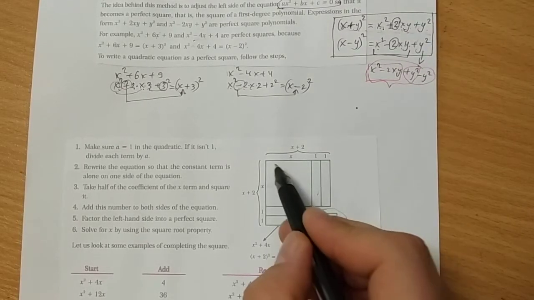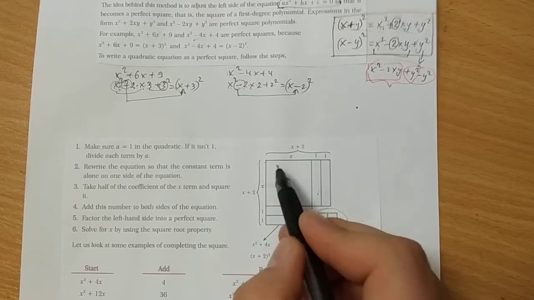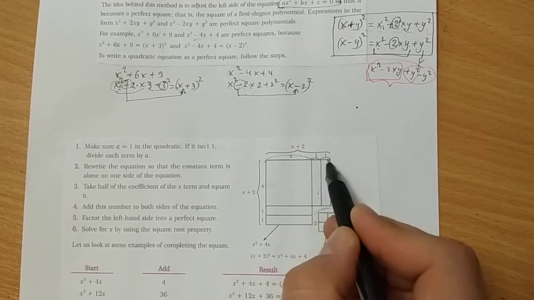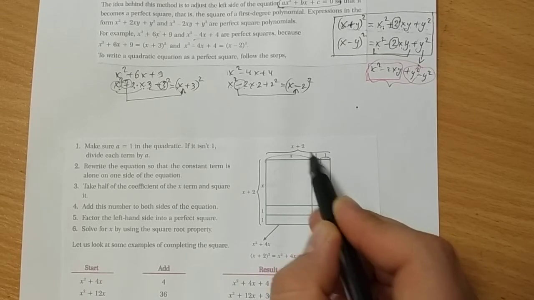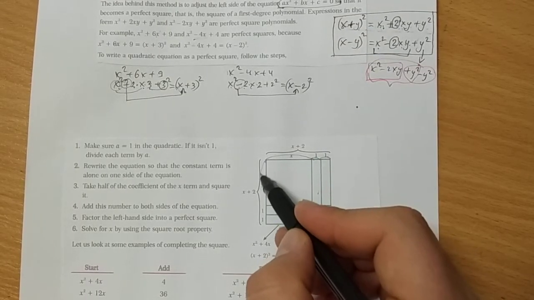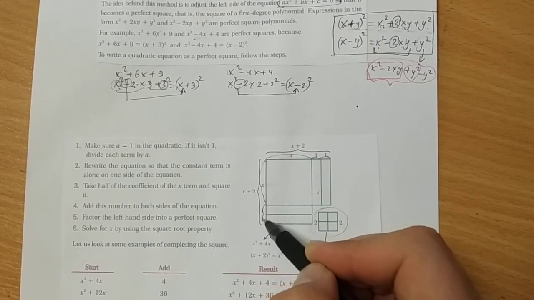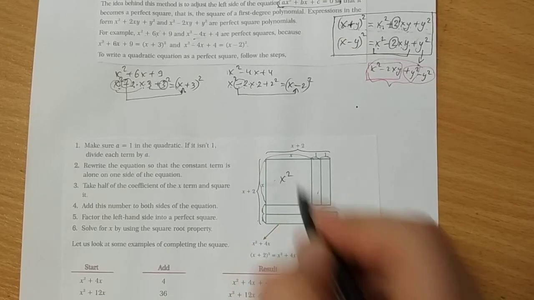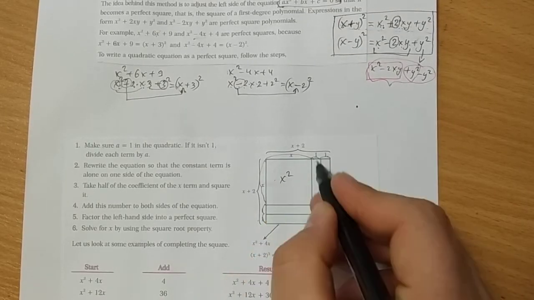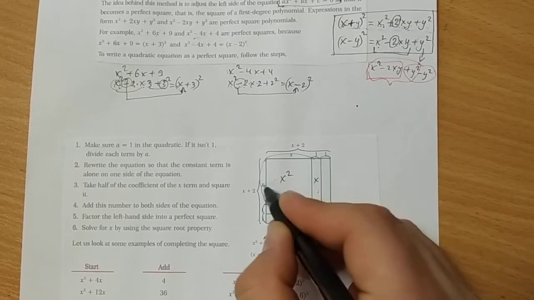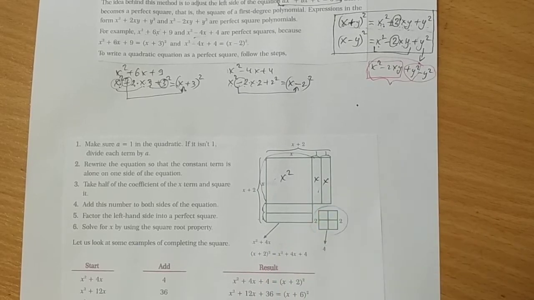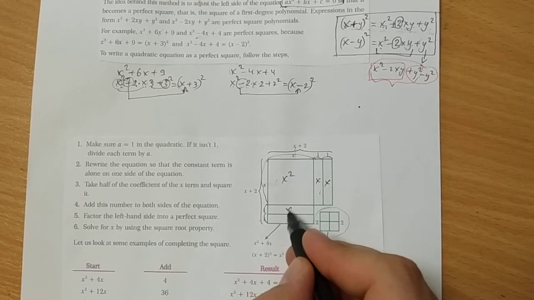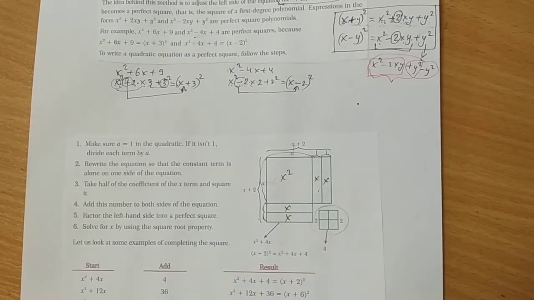It's divided into pieces: x, 1 and 1, that means x plus 2. This side also x, 1 and 1, x plus 2. That means x times x is x squared, and x times 1 is x, again x times 1 is x.